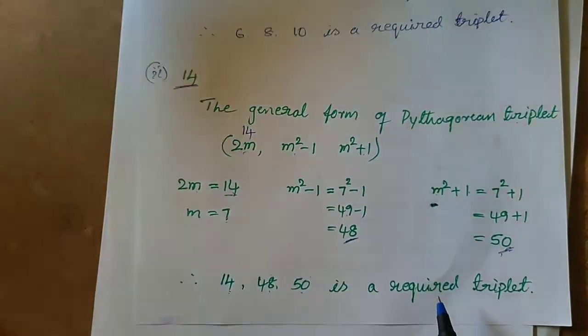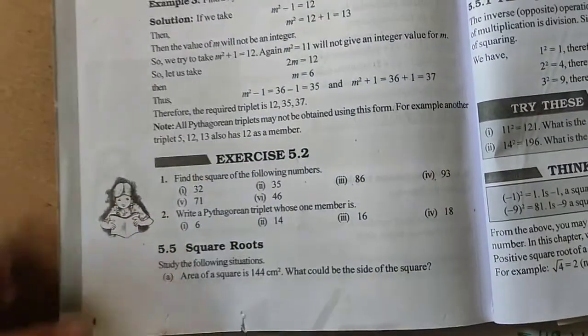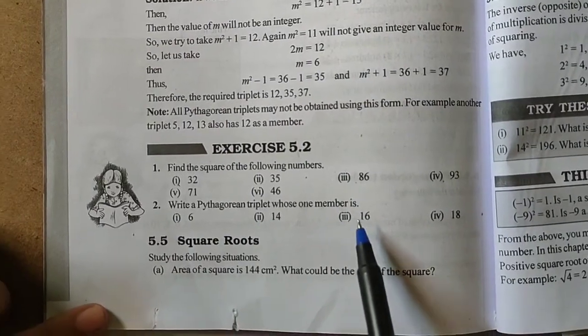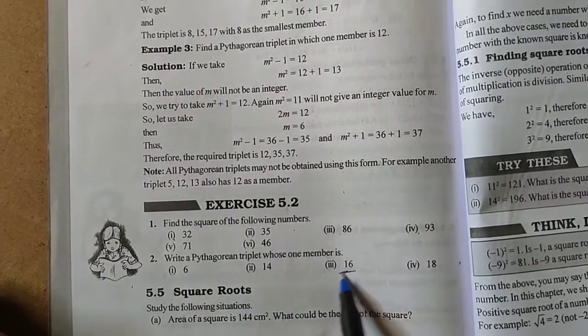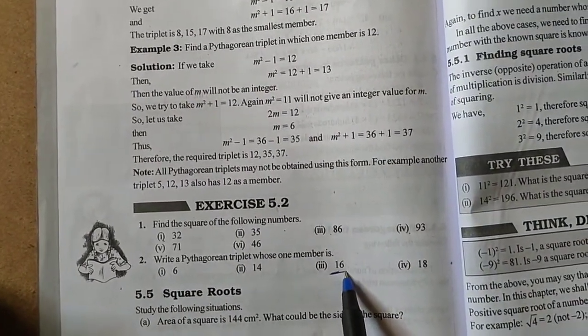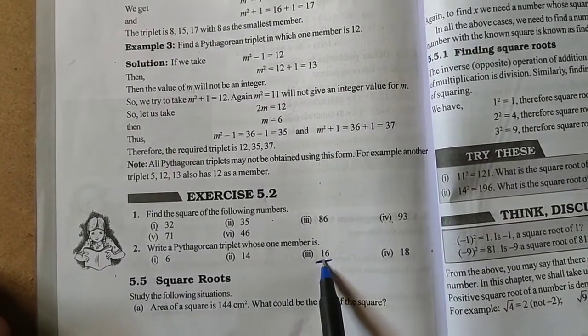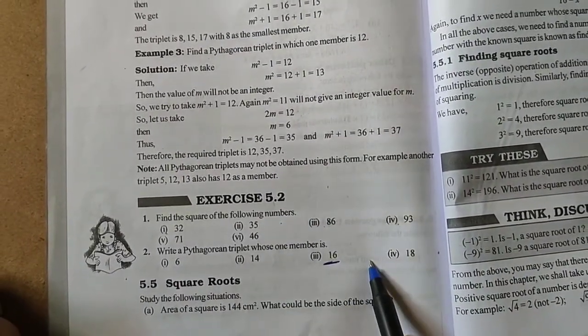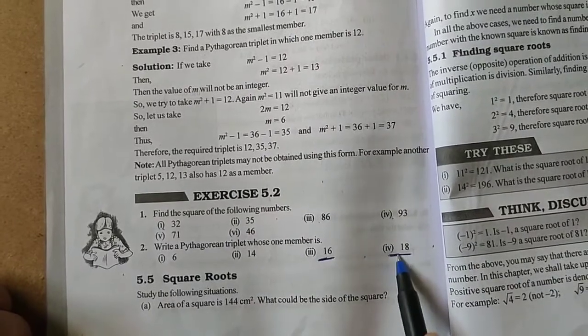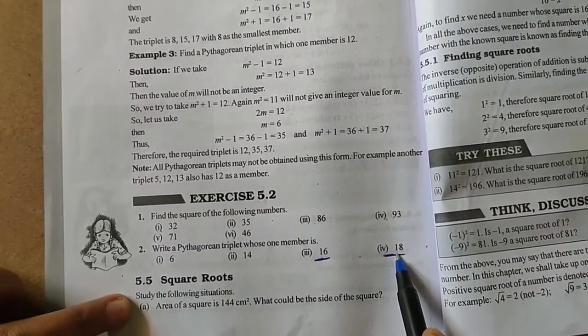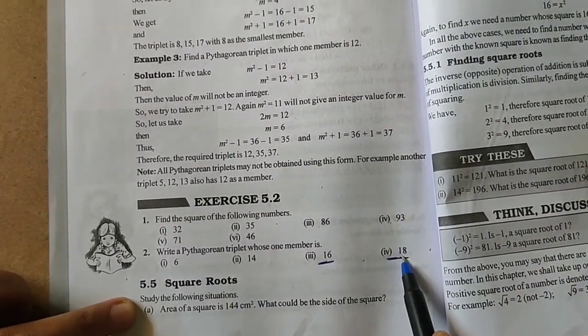So, students, you can solve some other questions of page number 78. That is, the third question is 16. The first member of the Pythagorean triplet is 16. You can find the other two members. Similarly, you can find with 18 as the first member. You can find the other two members.